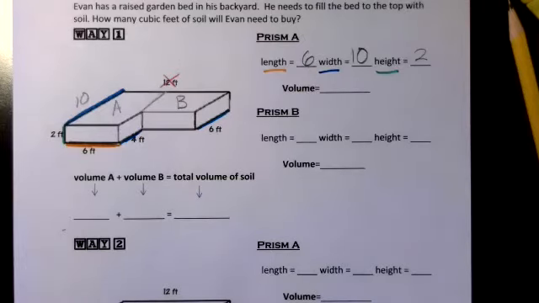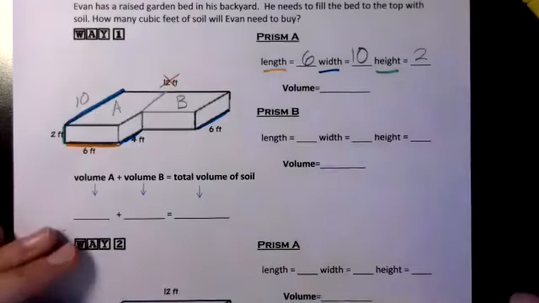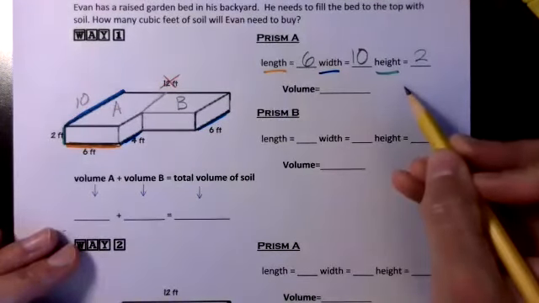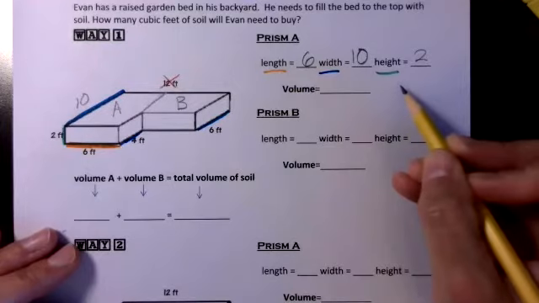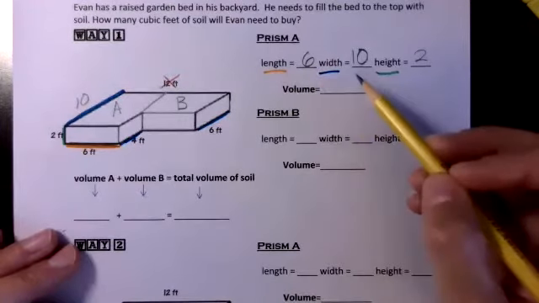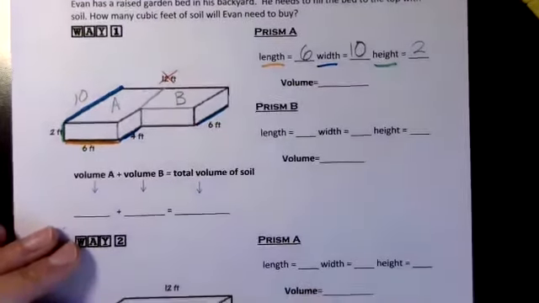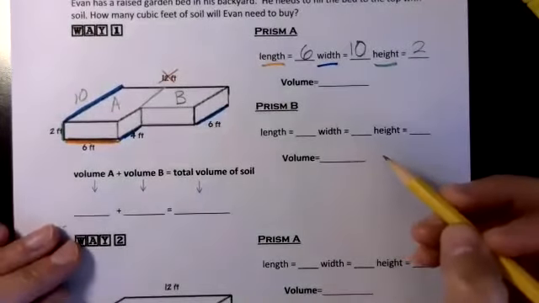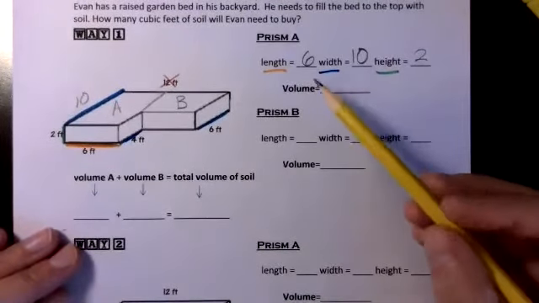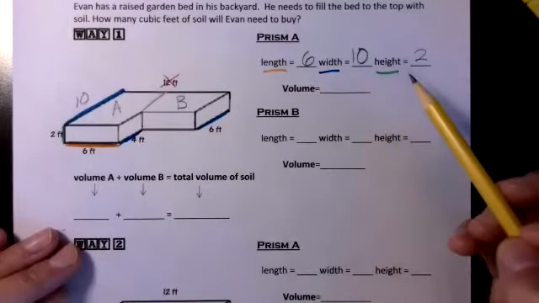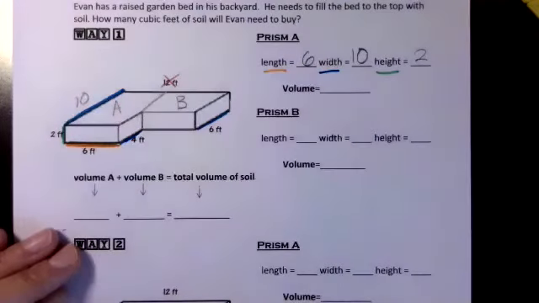Sorry, I didn't hear you. What did you say? What do you think the volume is total? The volume? I think the volume, like as in just for prism A. Prism A, yep. I can't see it. Well, we had a length of 6, a width of 10, and a height of 2. I think that is.